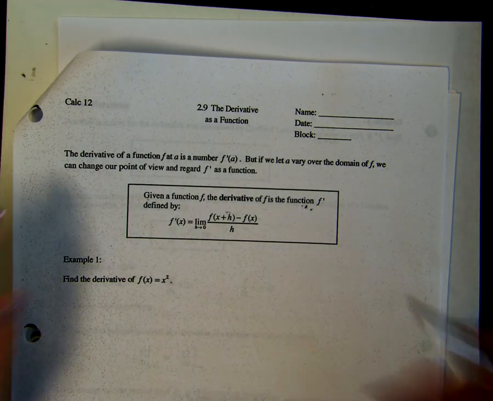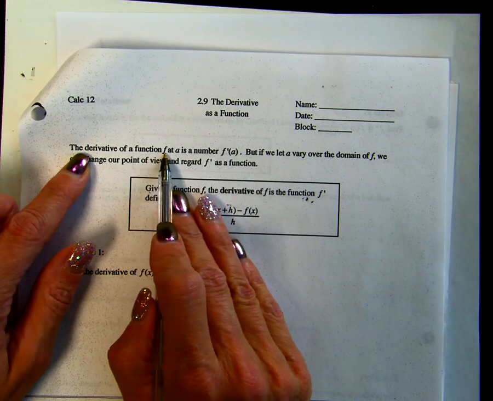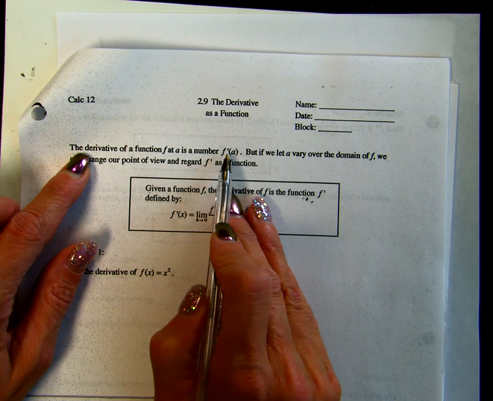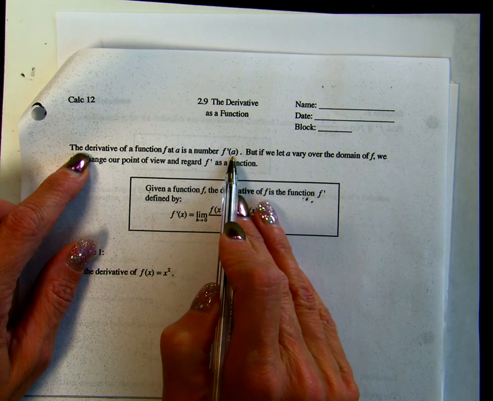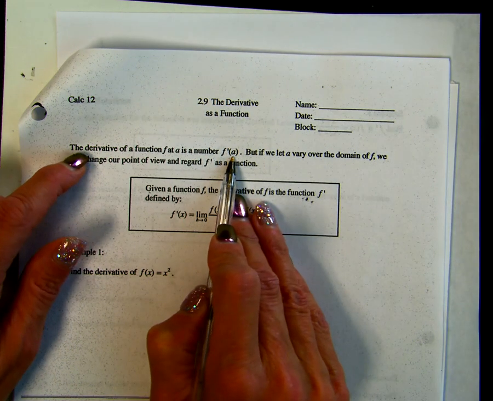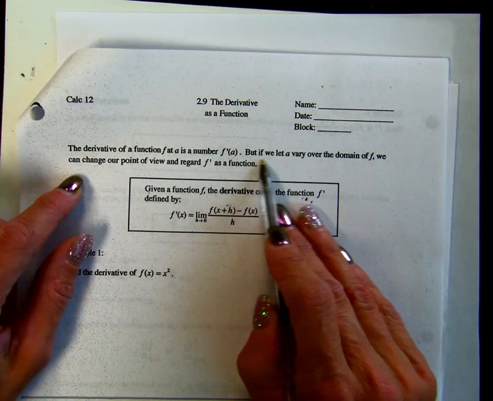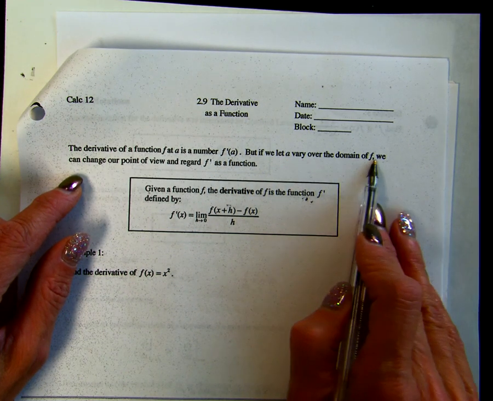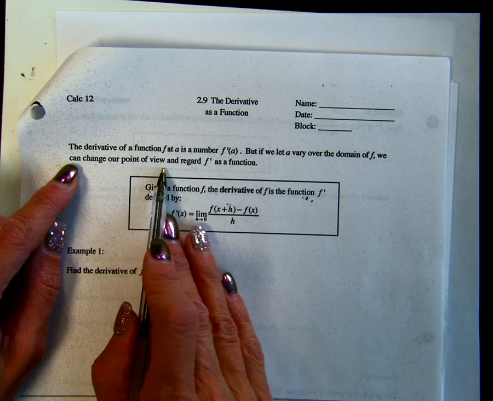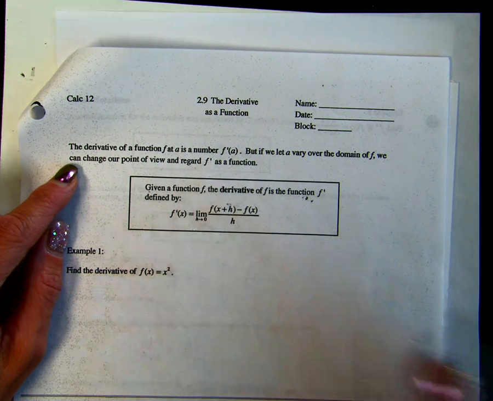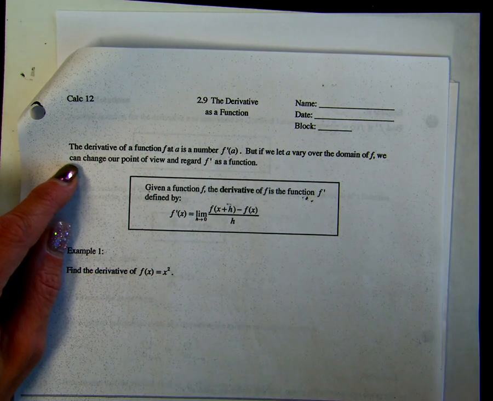The derivative is a function. So the derivative of a function at A is a number, f prime at A. You substitute A in, and you find the slope of the tangent line to the curve at this point. But if we let A vary over the domain of the function, we can change our point of view and regard f prime as a function in itself.